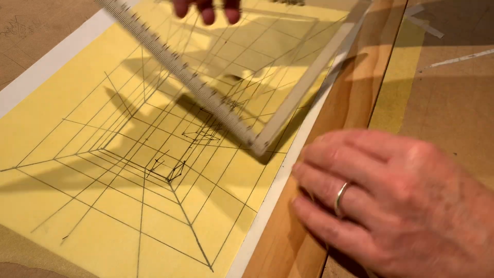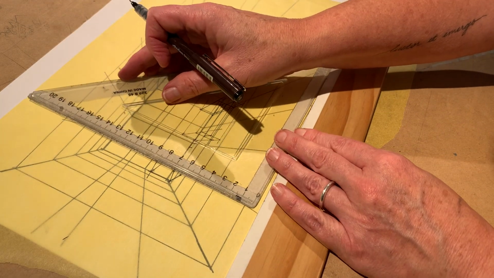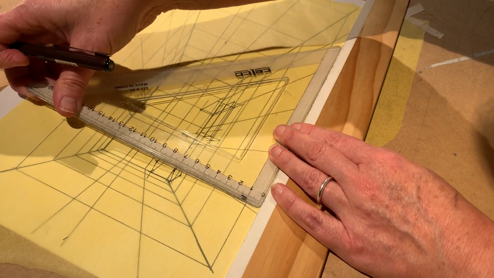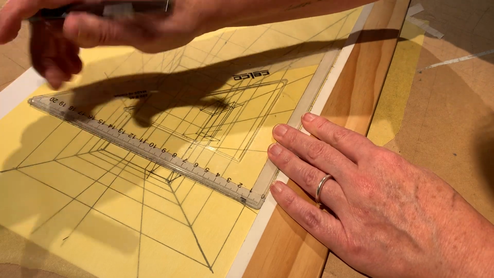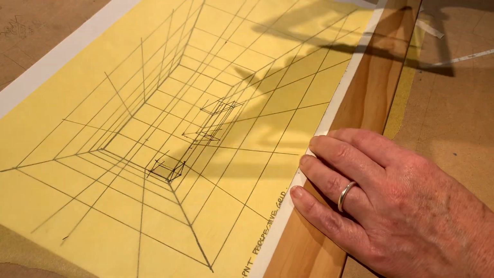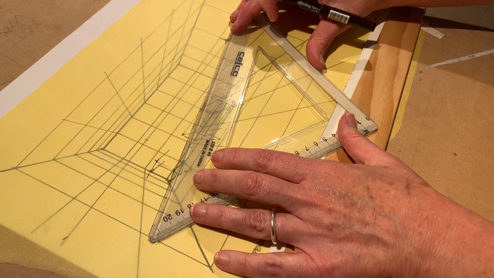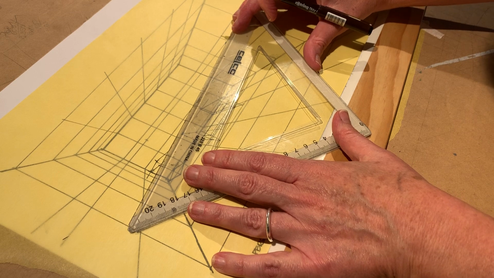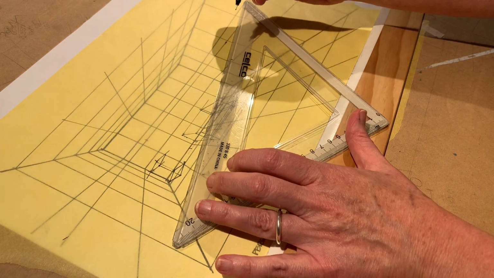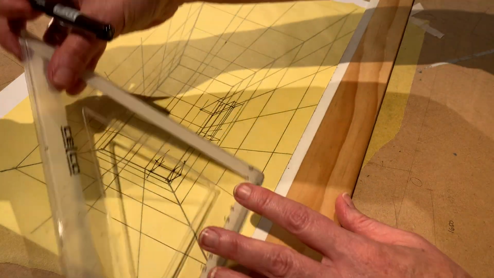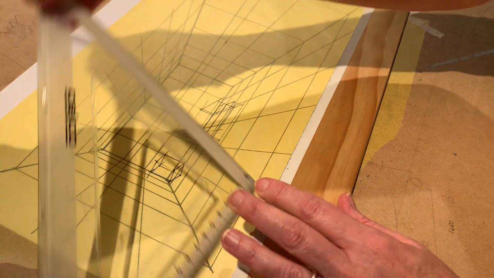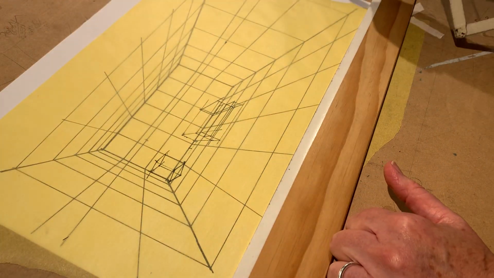So this can get quite complicated, but it's only as complicated as you make it. If you're feeling overwhelmed, go back to the basics that we did last week with making those grids, and that should help you get all your boxes.